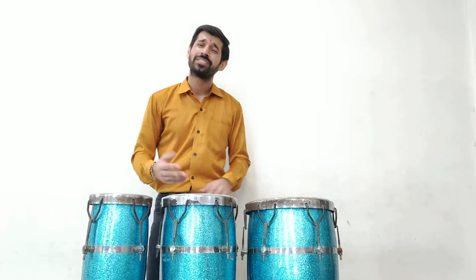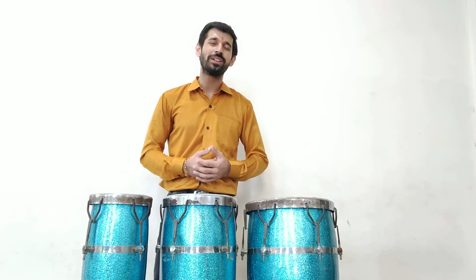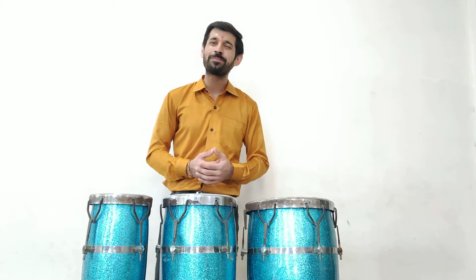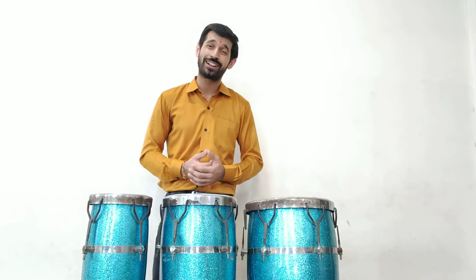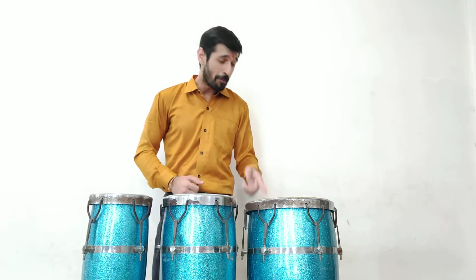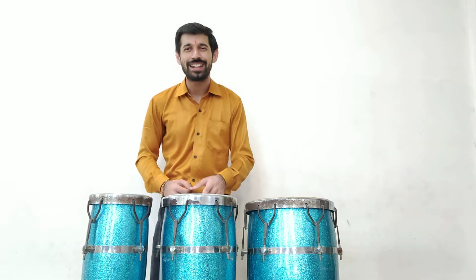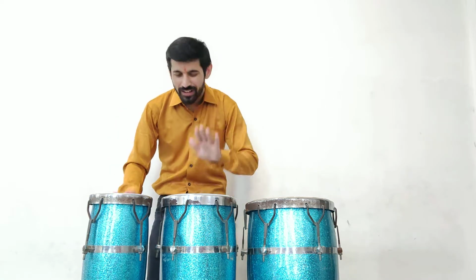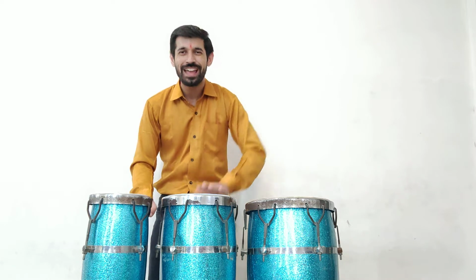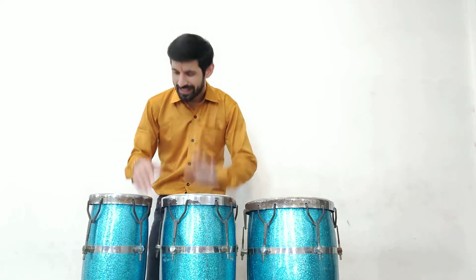E and. The rhythmic pattern of third and fourth beat is exactly the same as the rhythmic pattern of first and second beat respectively. But instead of bass, we will use the mid tom, like this. 3 and up, E and. One more time. 3 and up, E and.